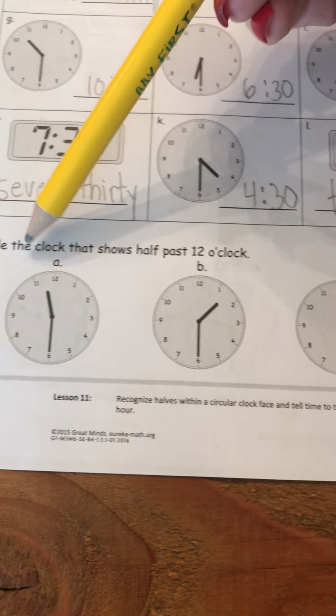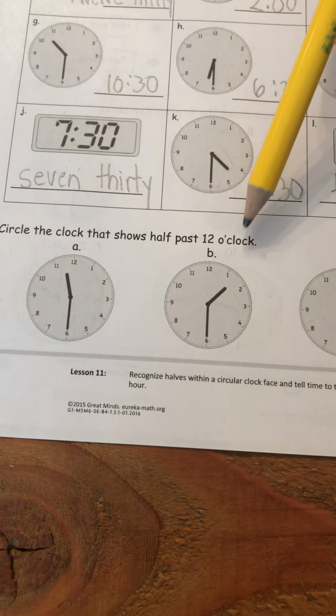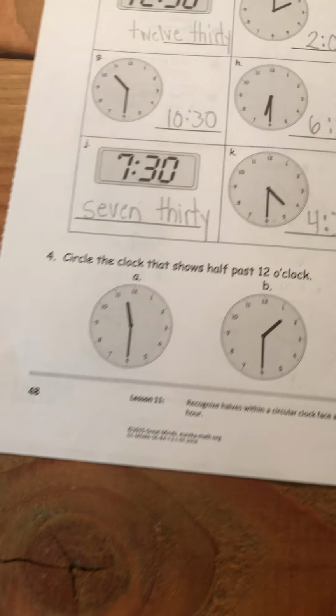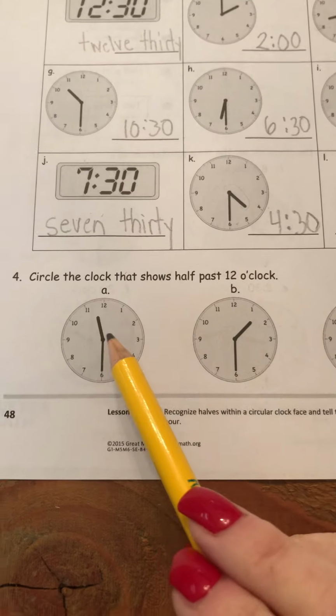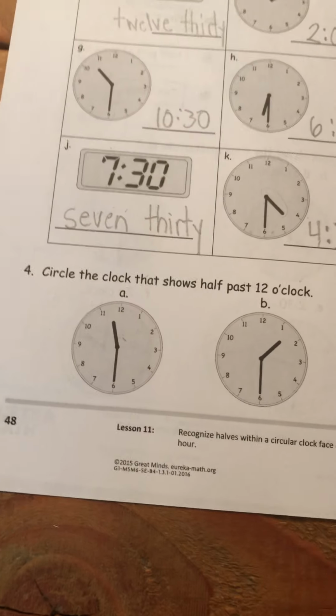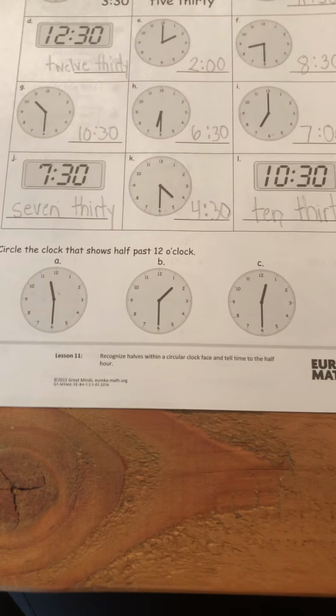Number 4 says, circle the clock that shows 12 o'clock. All right, so let's think about this. It looks like this one might be 12. Oh, first, 12 means 12:30, right? So we're looking for a clock that says 12:30.